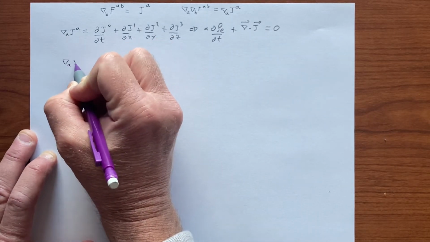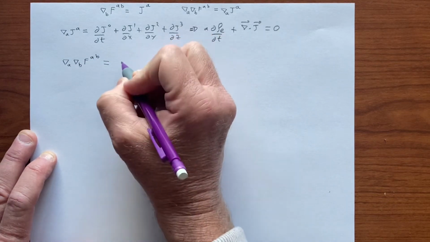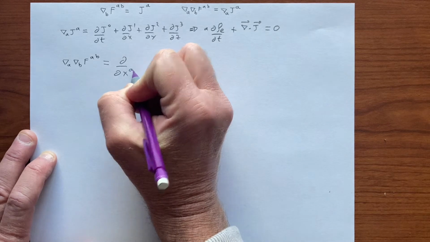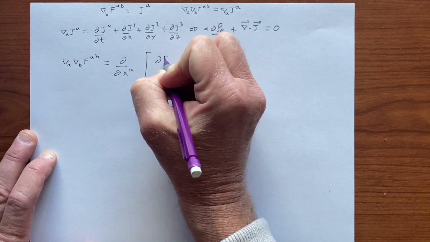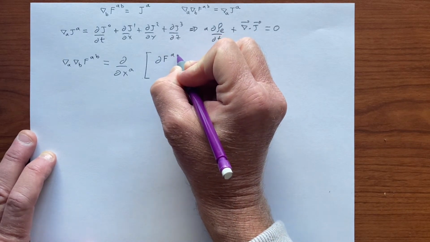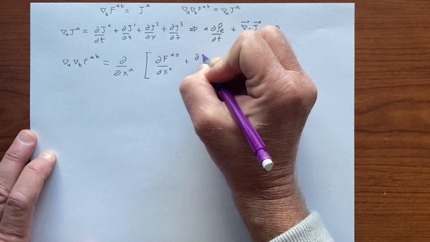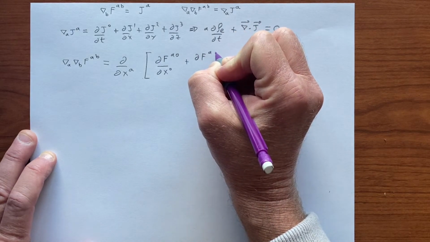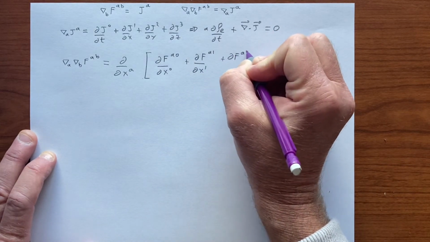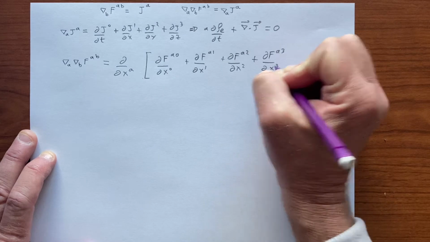So grad A, F^AB, that is, in a local special relativistic frame, d by dx^A of F^AB, summing on B: dF^A0 with respect to x0, plus dF^A1 with respect to x1, plus dF^A2 with respect to x2, plus dF^A3 with respect to x3.